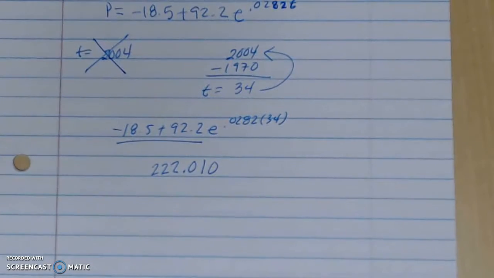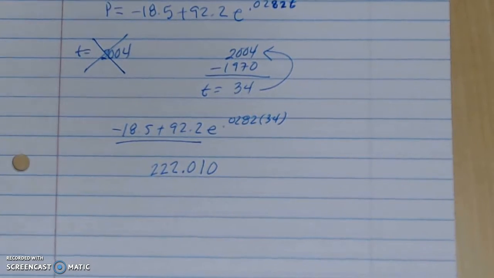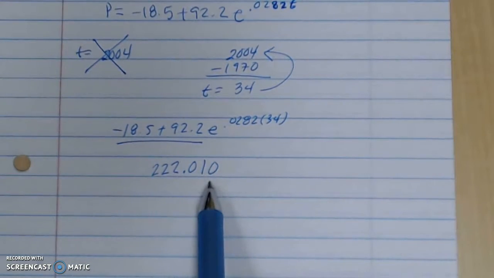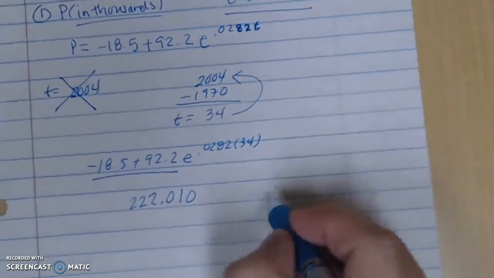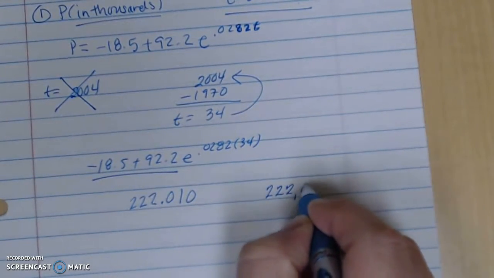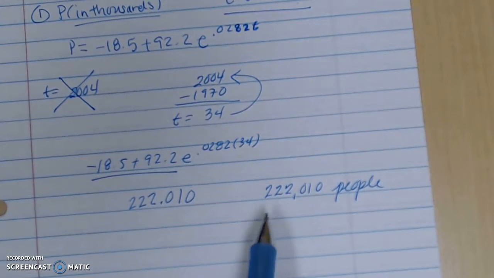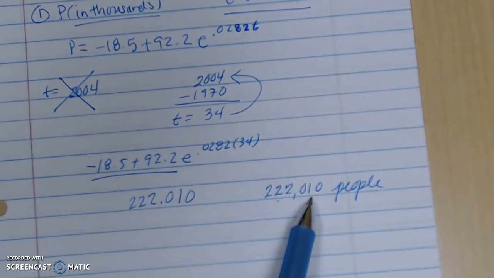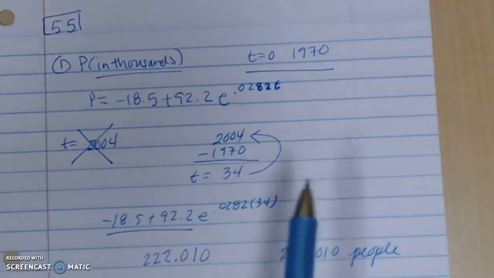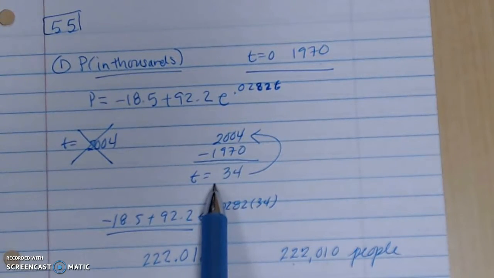Make sure you round correctly. You're in college algebra, you're in college, so you should be able to round appropriately. Since P is in thousands, this tells me this is 222,010 people.